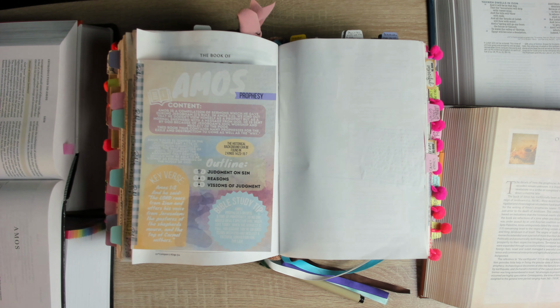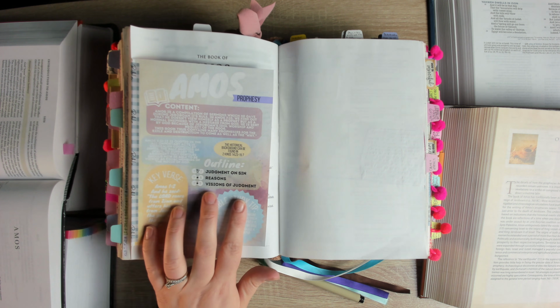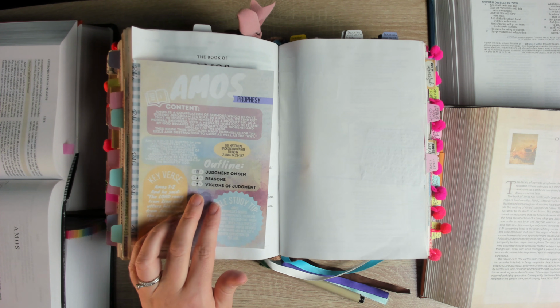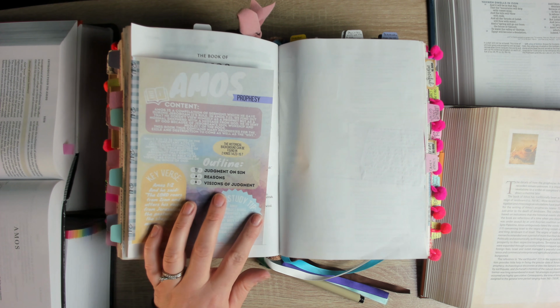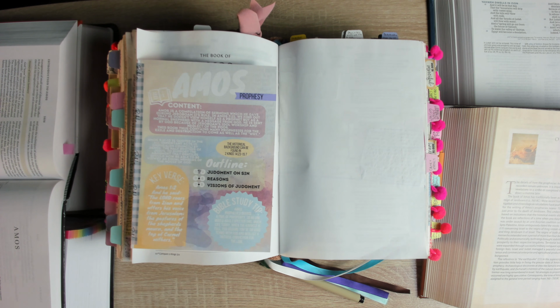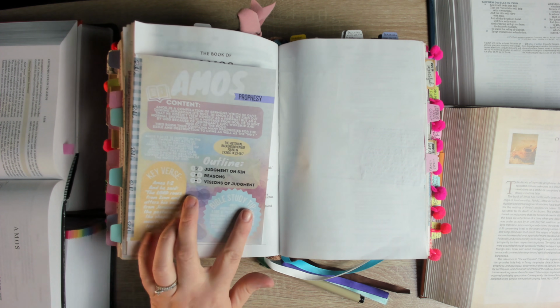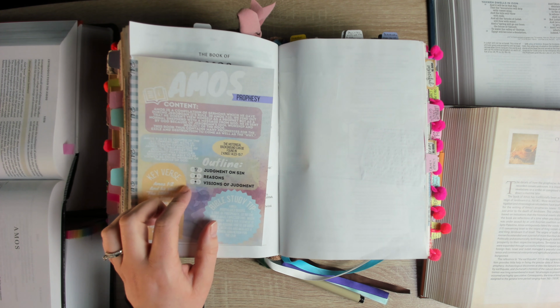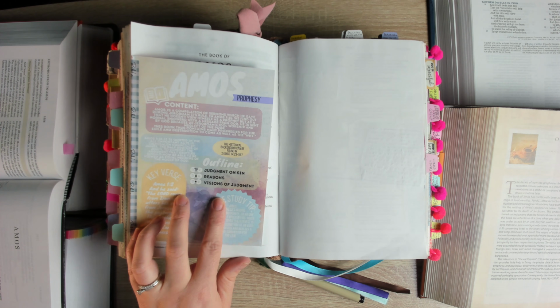So I'm going to specifically begin by looking at outlines, and I have a number of different resources here with me. I also noticed that on Faith's Cliff Note, she does have an outline that is very simple and breaks it down well, but I still want to look at my resources and just understand the outline and why it is put this way. So she has chapters 1 and 2 as the judgment on sin. Chapters 3 through 6 are the reasons for that. And then chapters 7 through 9 are visions of judgment.